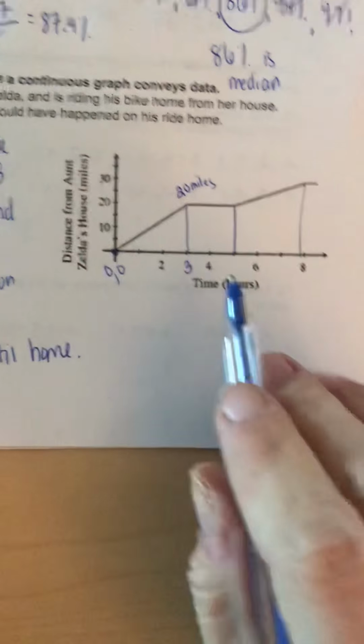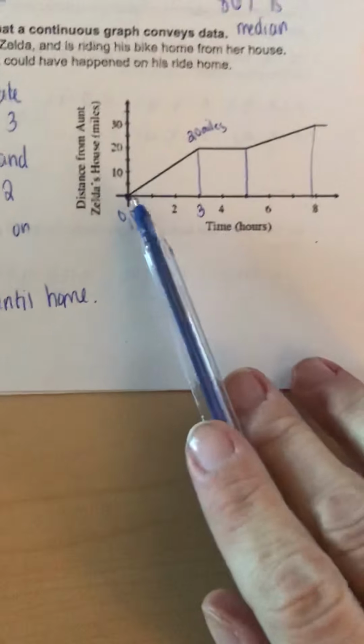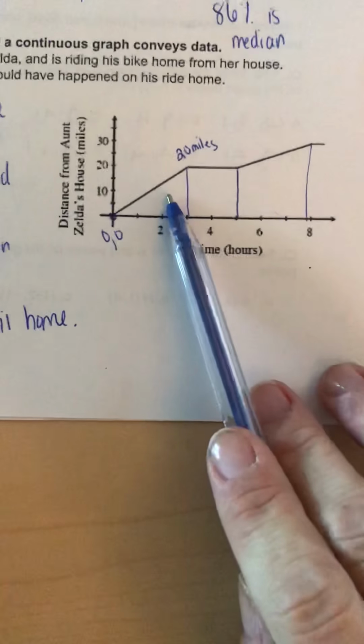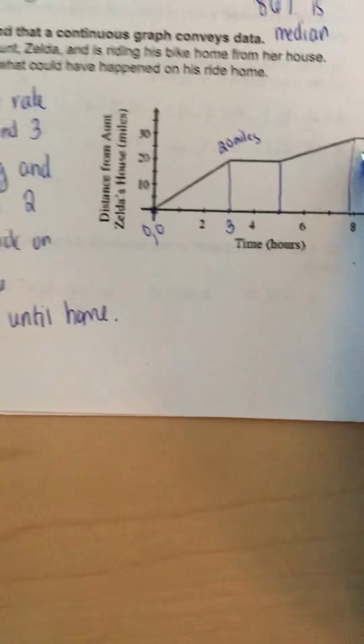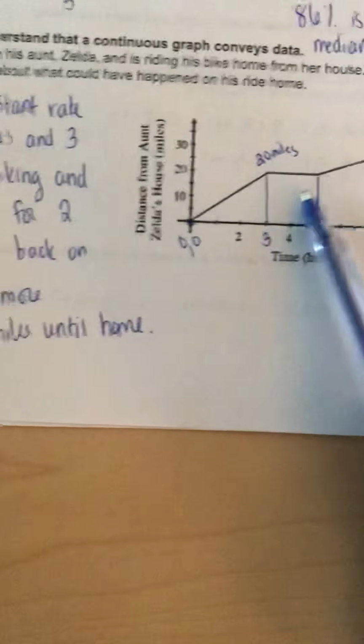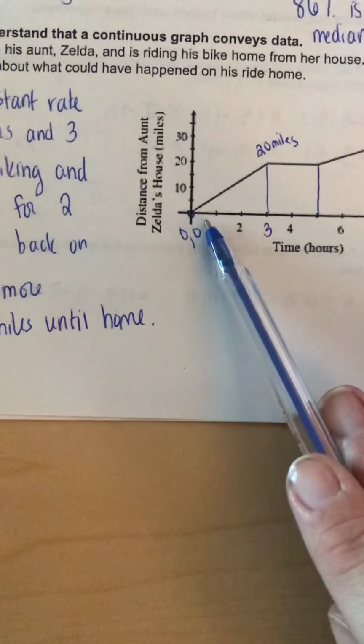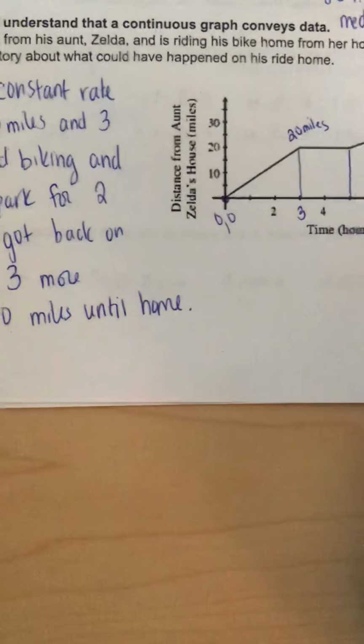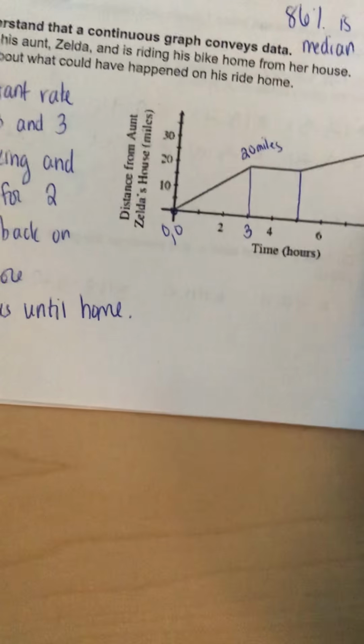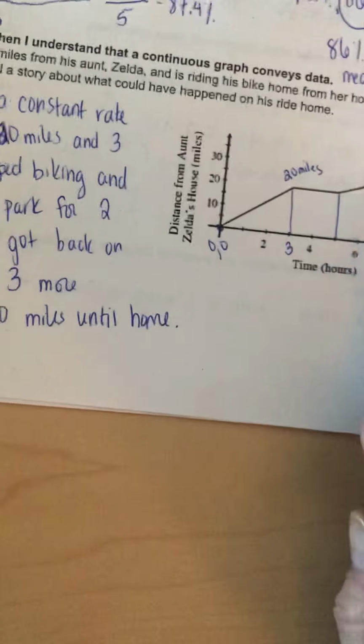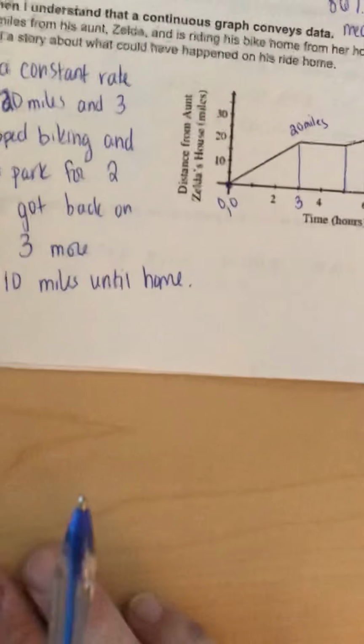So it's nice to see the different parts of the graph. You could also compare that at first he rode very fast for the 20 miles, and the last 10 miles took the same amount of time, but the distance was shorter, almost half, or half the distance shorter that took him the same amount of time. So you could add that into your story as well.